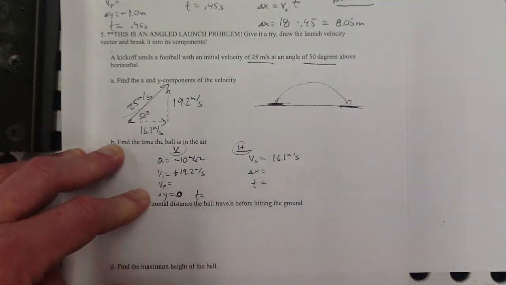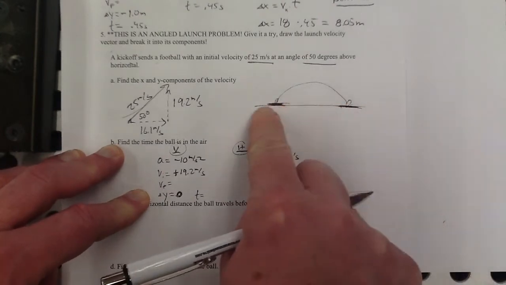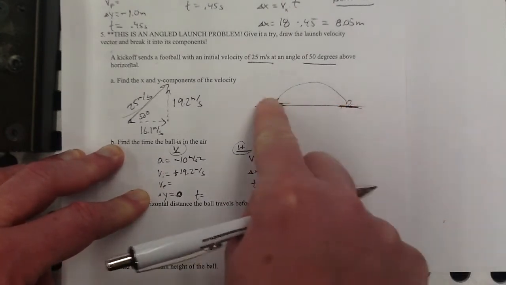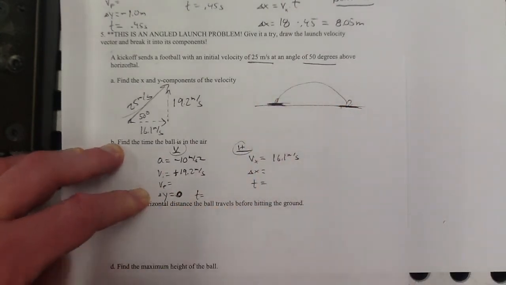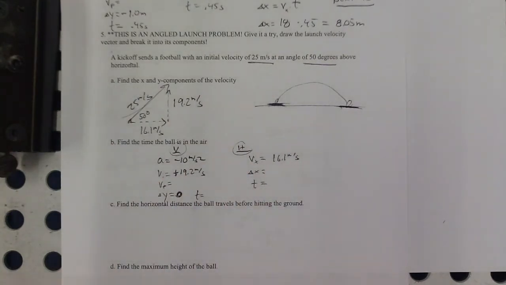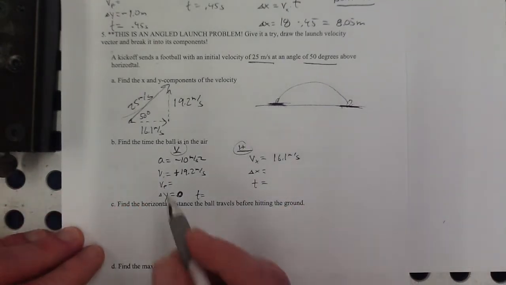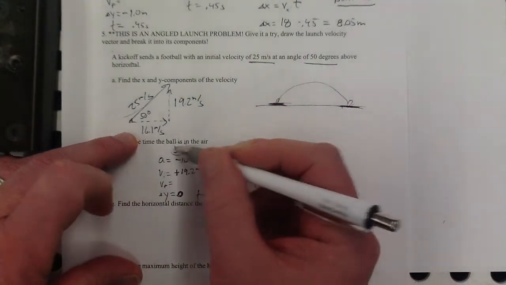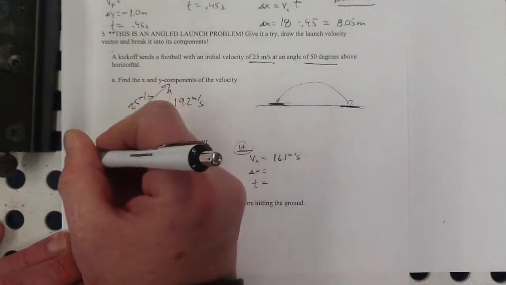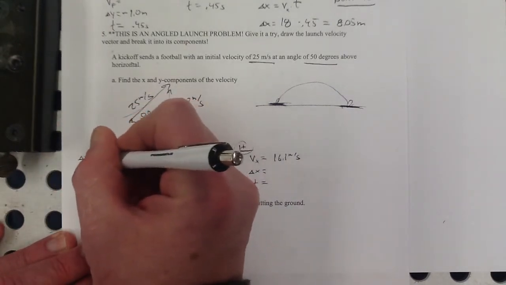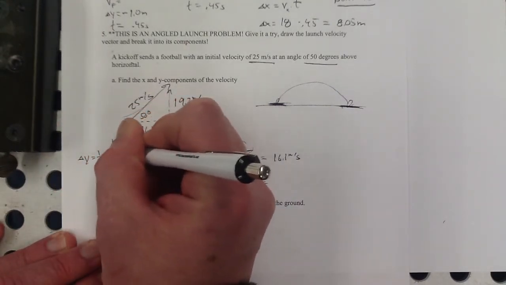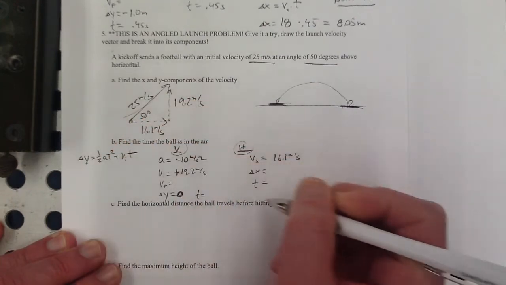And it's real important to start recognizing that in a ground-to-ground launch situation, that delta y is going to be 0. It's not going to tell you in the problem. You just have to figure that out from the context. All right, so find the time that the ball is in the air. That's going to be my delta y = 1/2 a t squared + vi t.